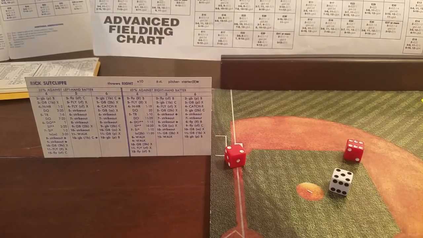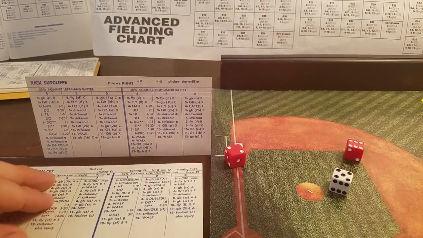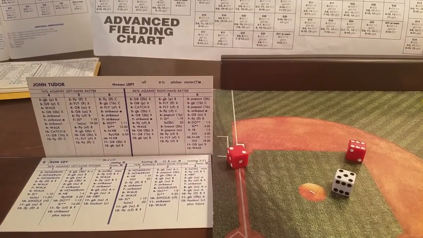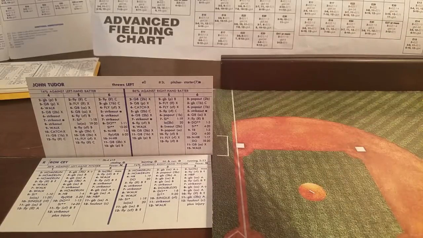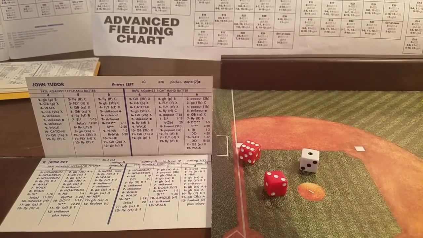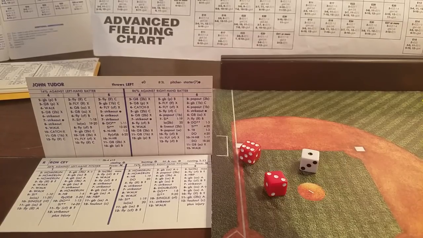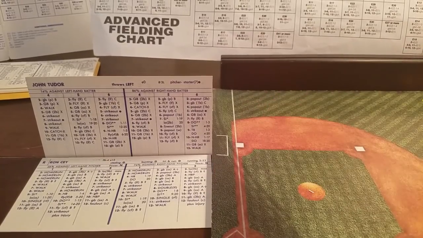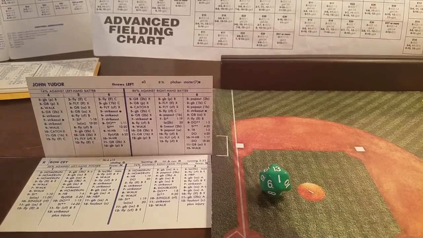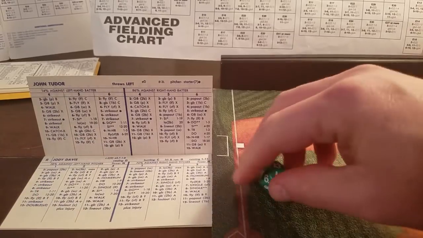And for the Cubbies, it'll be the Penguin, Ron Cey, to lead off against John Tudor. Ron Cey. 1-9 against a lefty is a split chance. 1 to 10's a single. 11 to 20 is a line out to short. It's a 13, so he's going to line it to short. 1 away. And Cey is gone. Now that brings up Jody Davis, the catcher.